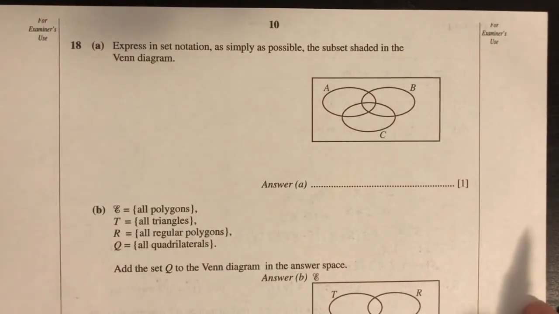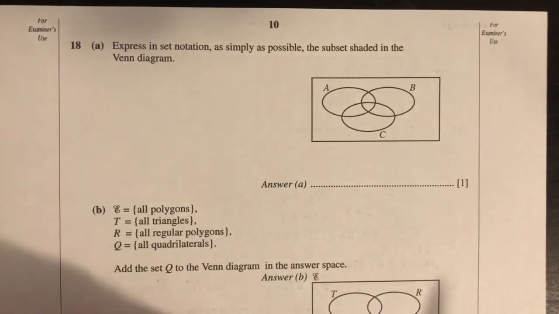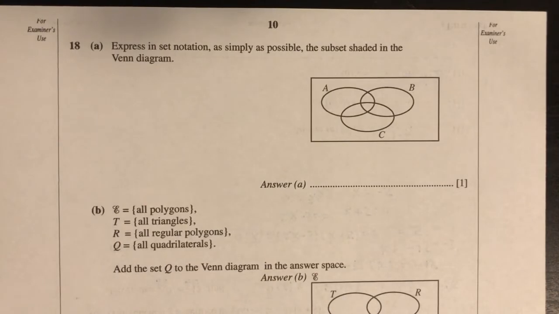Now, question 18, we have to express in set notation the subset shaded in the Venn diagram. So I have to check which one is shaded.